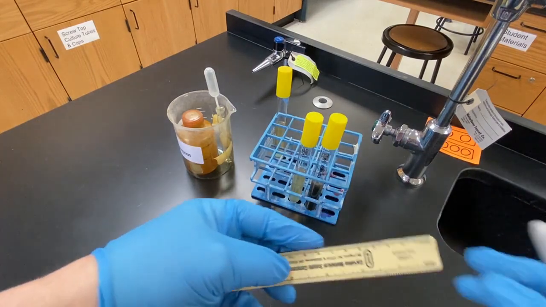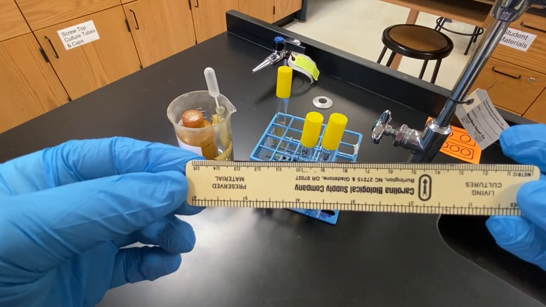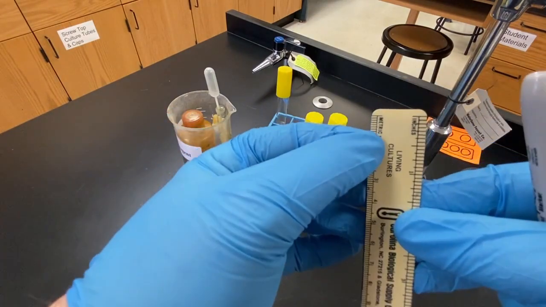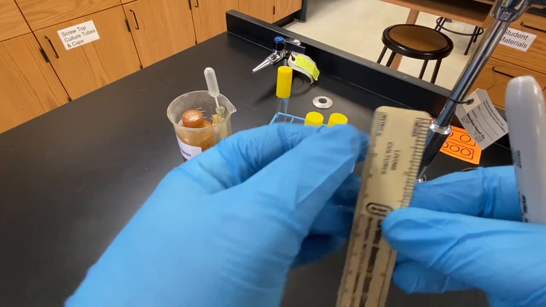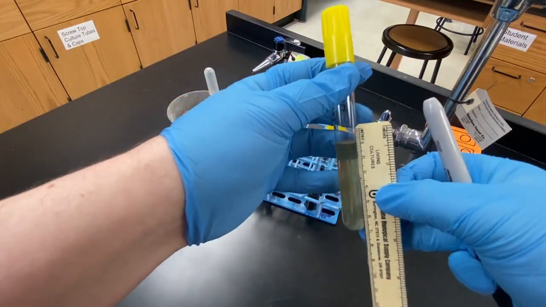In this case, we want to add 2 to 3 millimeters of Kovach's reagent on top of the media. We will use rulers to measure and mark the tubes. The small divisions seen here are millimeters. Hold the ruler to the side of the tube and mark 3 millimeters above the surface of the SIM media.